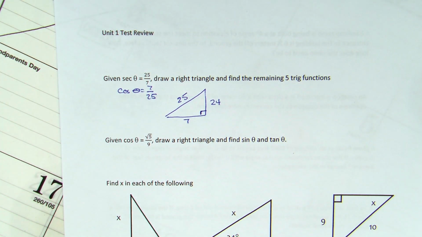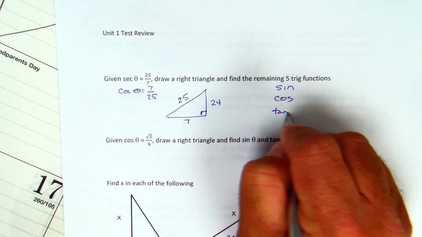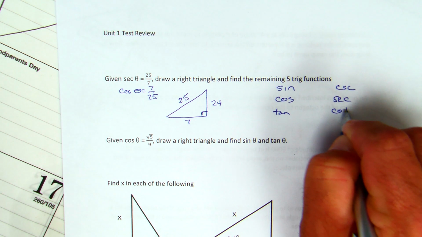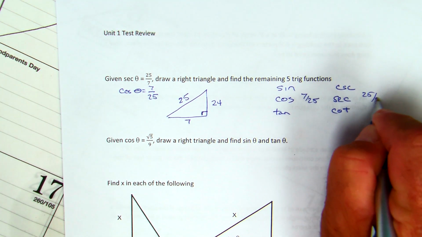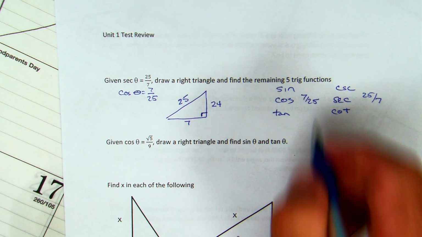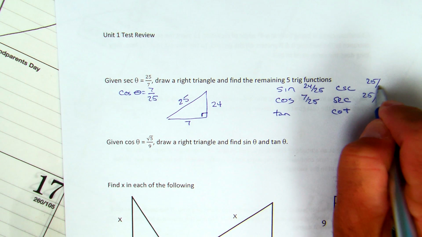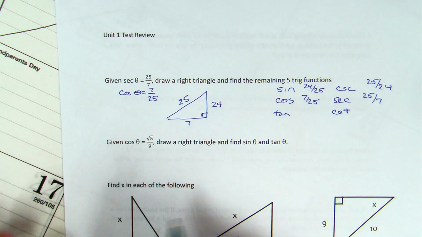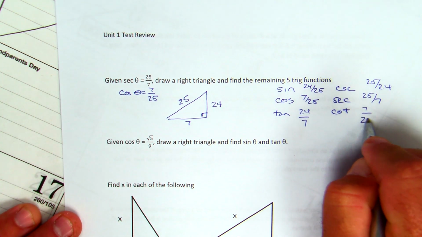Alright? Sine, cosine, tangent, cosecant, secant, cotangent. We already have cosine is 7 over 25. Secant is 25 over 7. Sine we're going to throw up as 24 over 25, making cosecant 25 over 24. Any issues with either of those? All good? Alright, that leaves us with tangent, which is 24 over 7, and cotangent, which is 7 over 24.